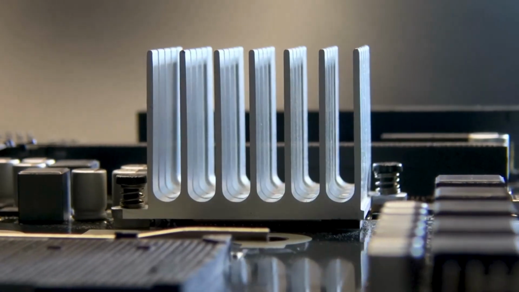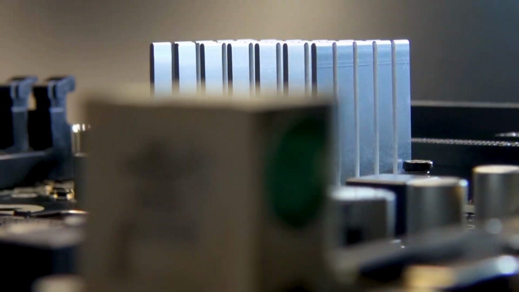The results help you select an appropriate heatsink from manufacturer catalogs or design a custom solution.